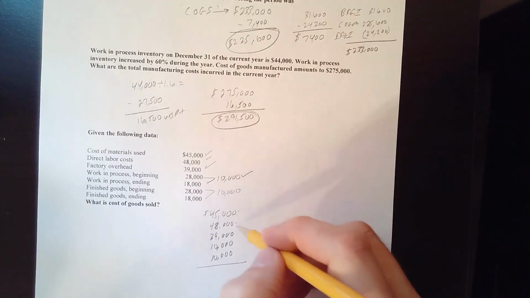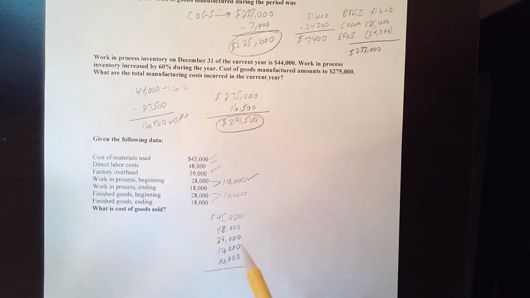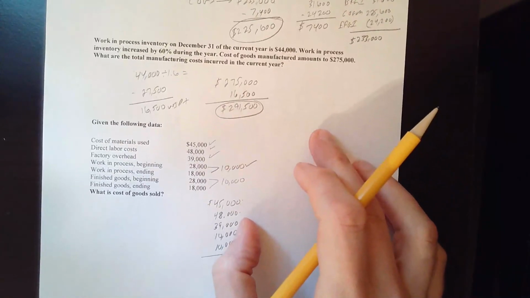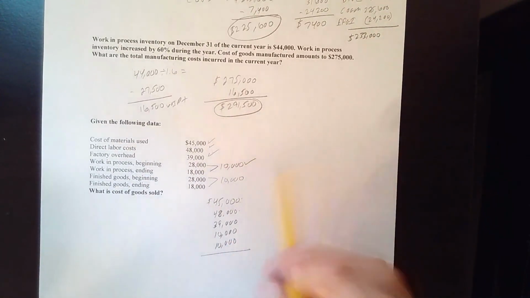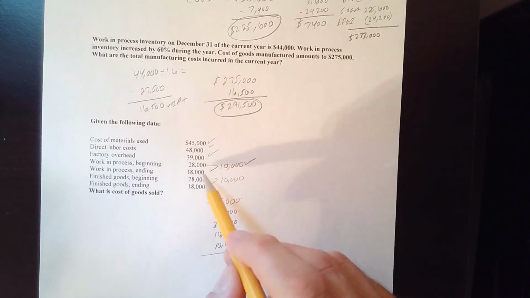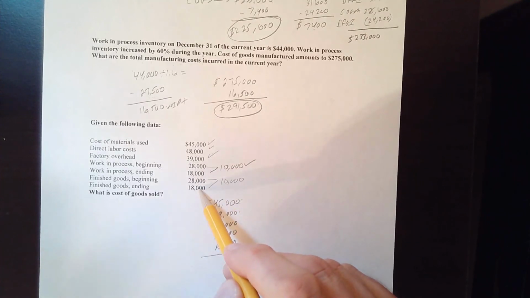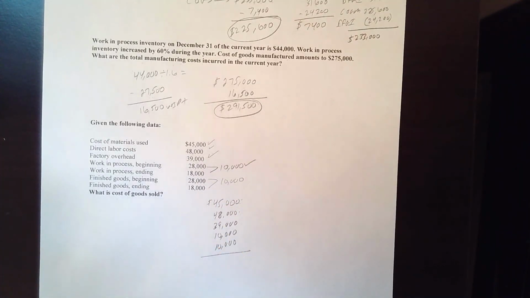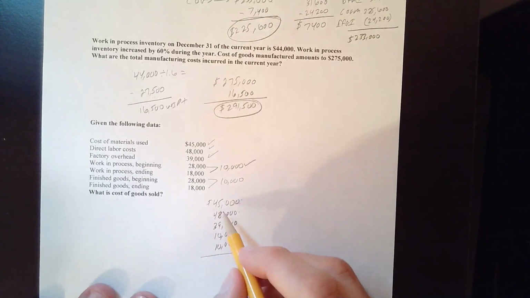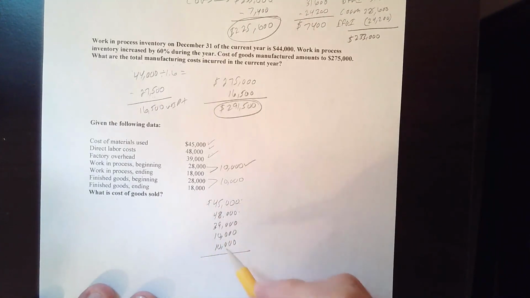So these first three items here, we just plot those. That's all we have to do. Then we make an adjustment. So I want you to understand, this says 28,000 and 18,000. If this was 53,000 and 43,000, our answer would still be the same. Okay, so we're just going to add these up. Let's see, 93,000, 132, 42, 52. Our answer is $152,000 cost of goods sold.